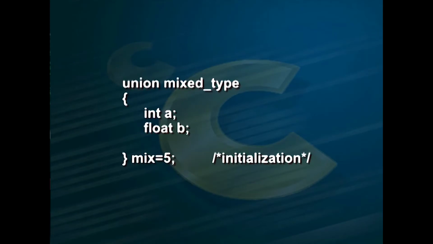Initialization of a union variable is restricted so that only the value of its first member can be initialized. For example, union mixed type { int a; float b; } mix = 5; this is the initialization. Here the value 5 would be stored in the member mix.a.